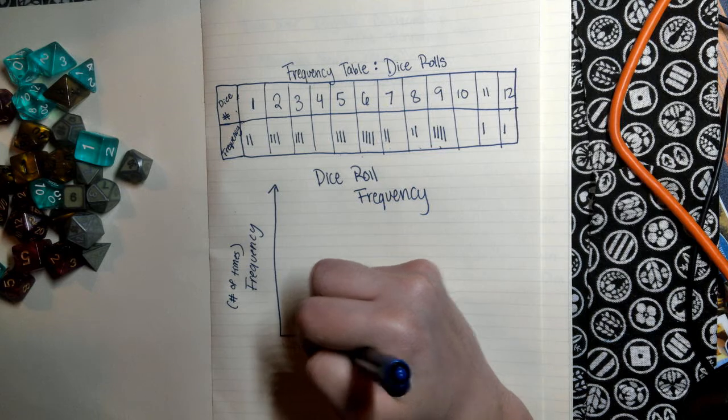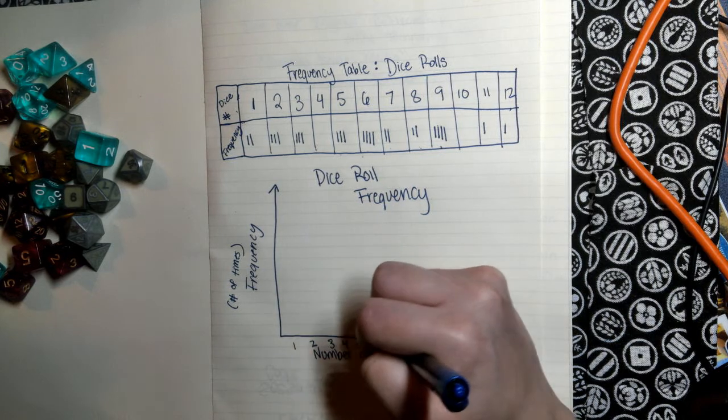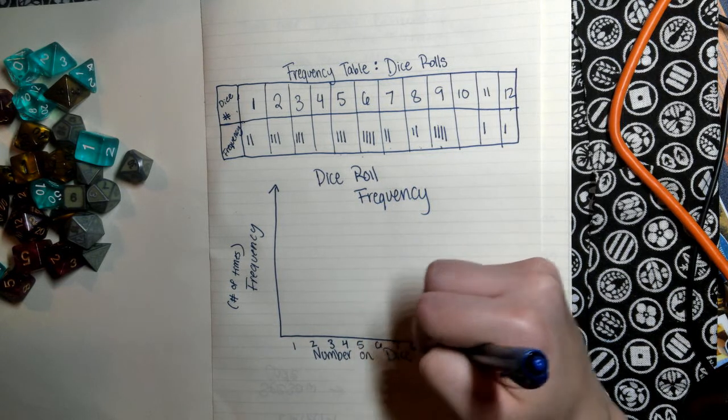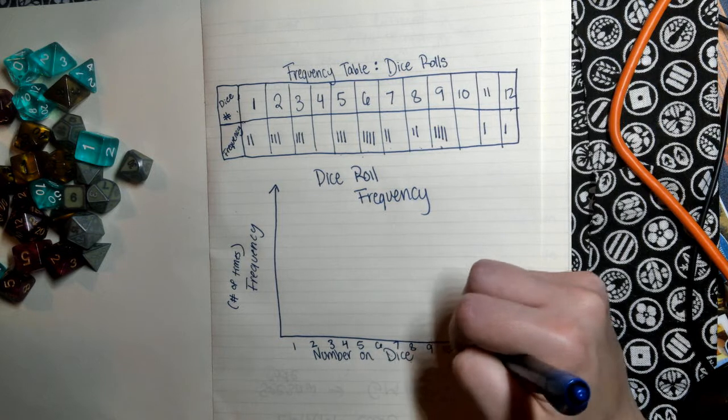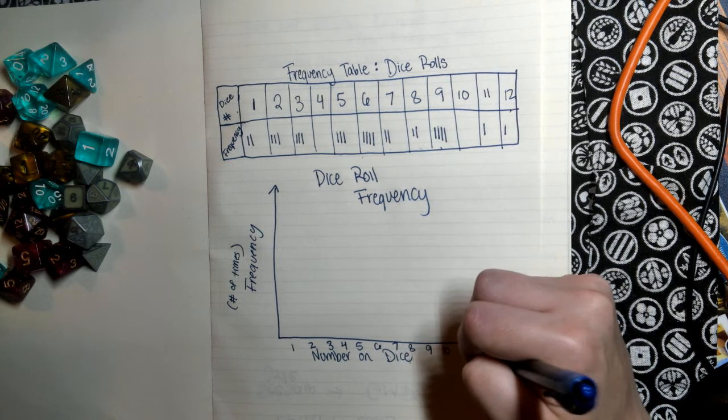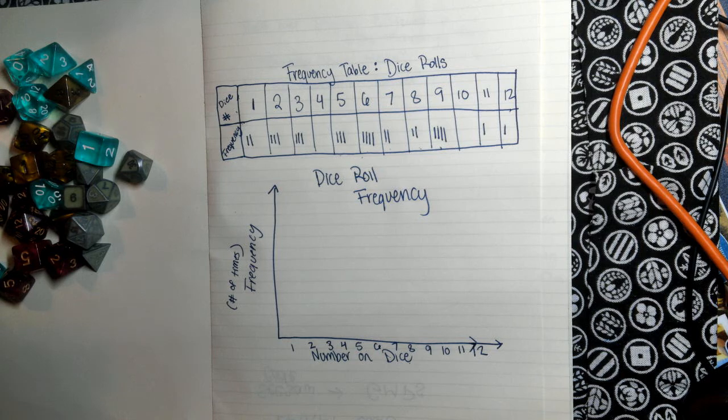1, 2, 3, 4, 5, 6, 7, 8, 9, 10, running out of room, 11, every time. Gotta extend my bar graph a little bit. And 12, we're gonna have some really skinny bars.